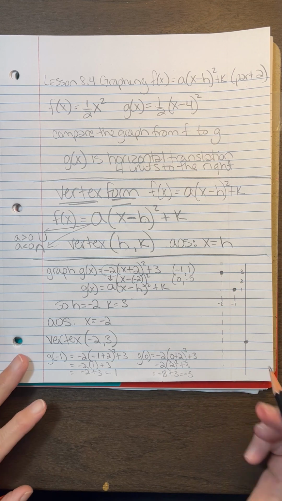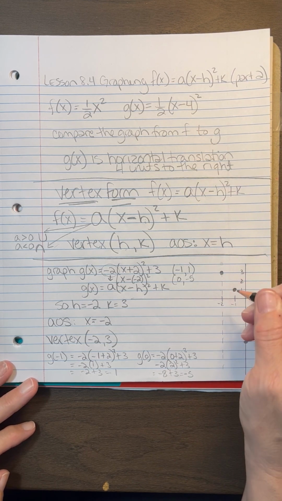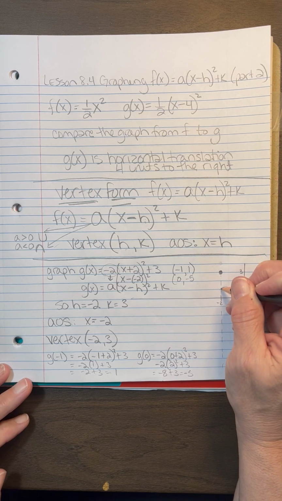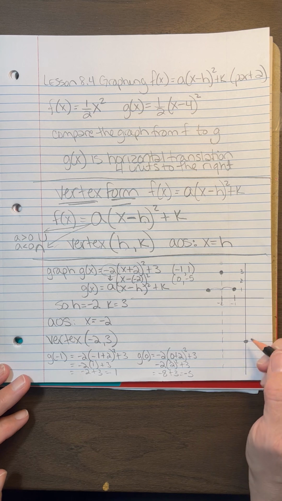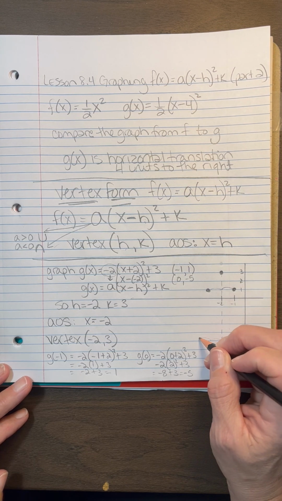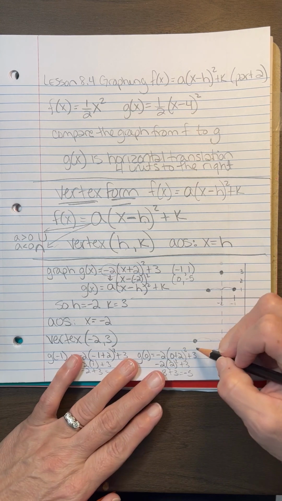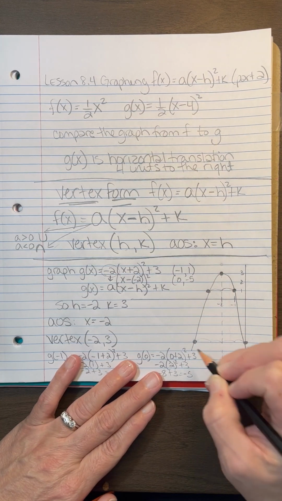So now instead of plugging more numbers in, I'm just going to reflect them over the axis of symmetry. This one is 1 away, so I'm going to go 1 away on the other side. This one is 1, 2 away, so I'm going to go 1, 2 away on the other side. Now we have our 5 points, and we can draw our parabola.